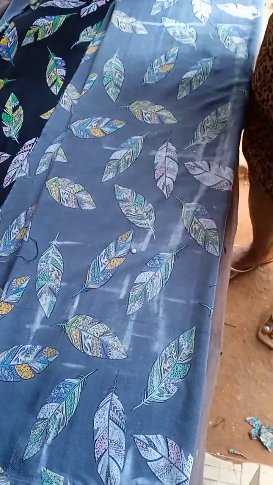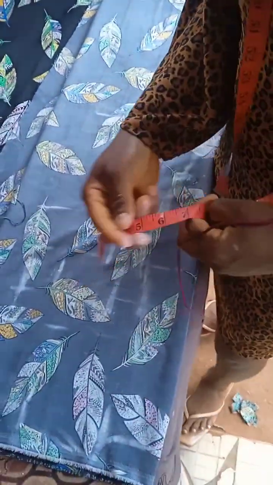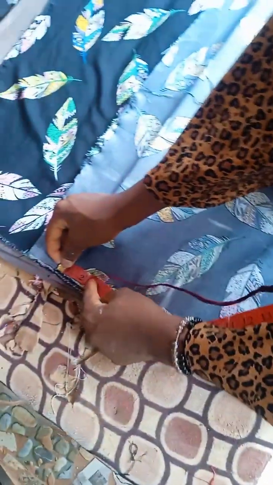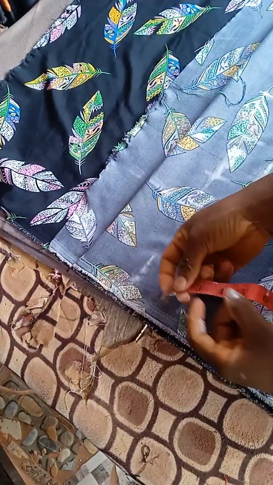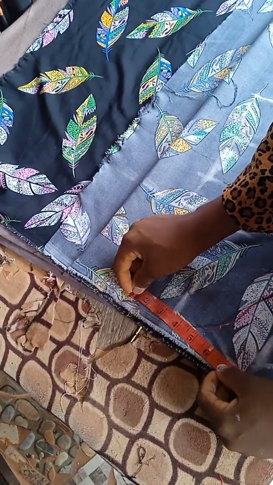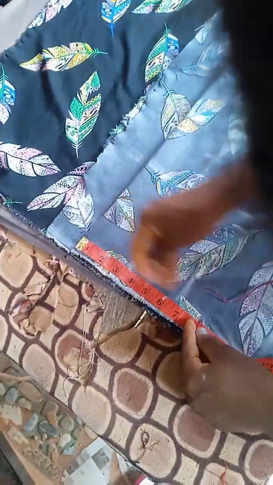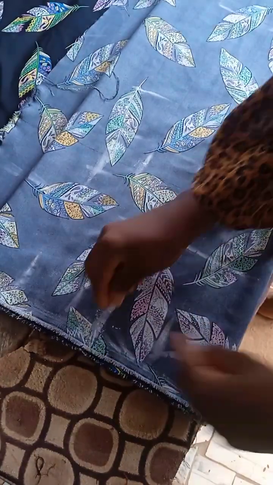Then after connecting it, I'm going to cut out my shoulder to my armhole. So I'm going to indicate the neck, which is 3 inches, then my shoulder, which is 15 divided by 2, that is 7.5 inches. Then mark my armhole, which is 7 inches.